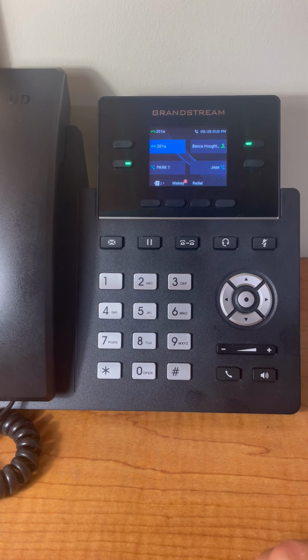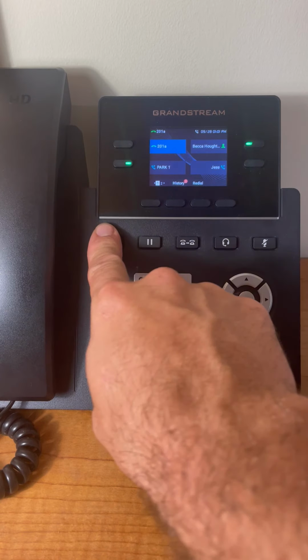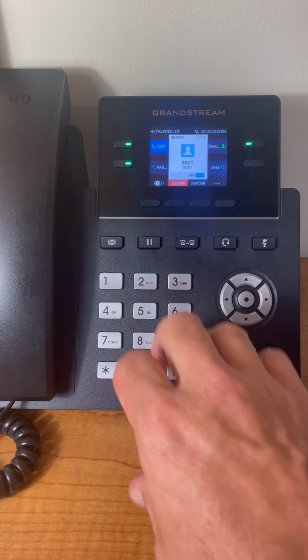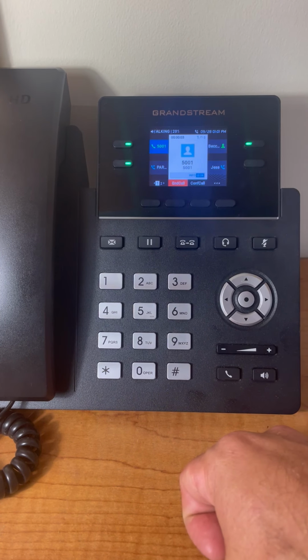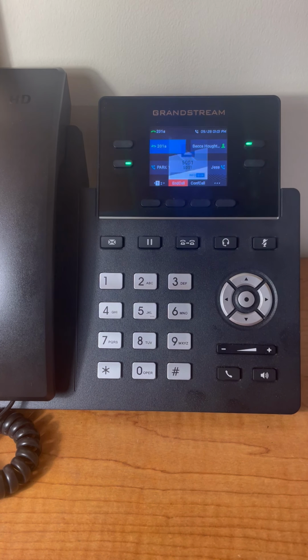To access voicemail, you simply press the voicemail button. Please enter your password. Enter your password and follow the prompts. In the prompts, you can change your greeting, change your name, add multiple greetings, and be able to select which greeting you want to have playing at the time, etc.